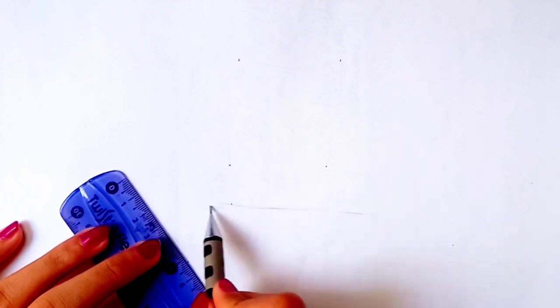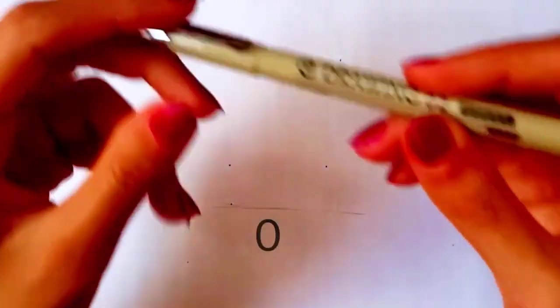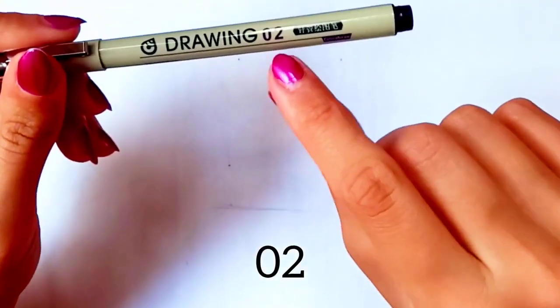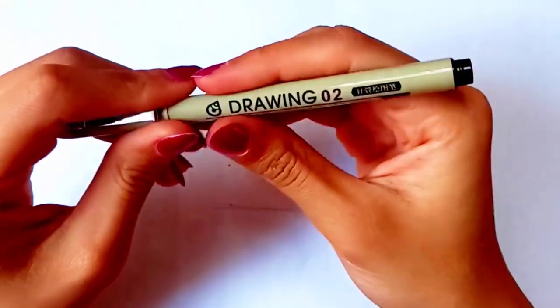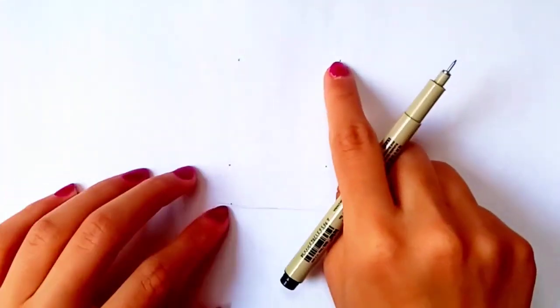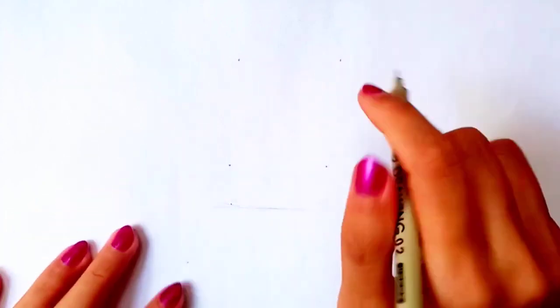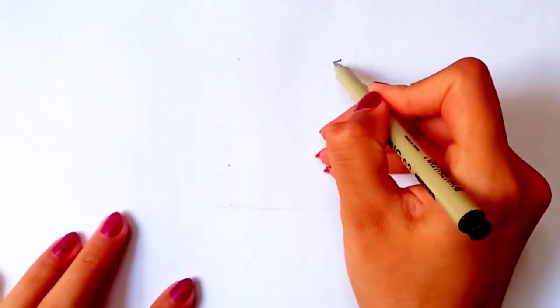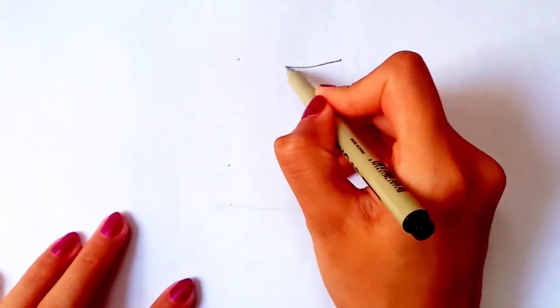Now I draw a straight line from this point for the lowest part of his chin. For this drawing, I use a black Rapid 02. Also, you can use a black marker. I attach these points by drawing a curved line.